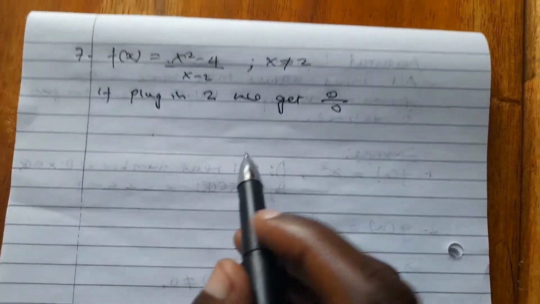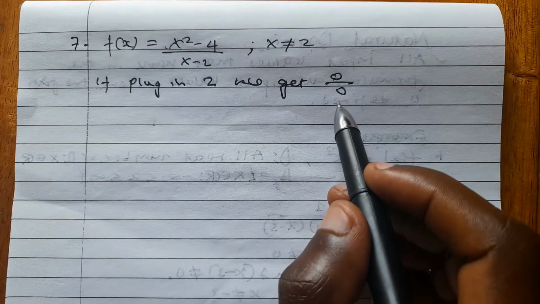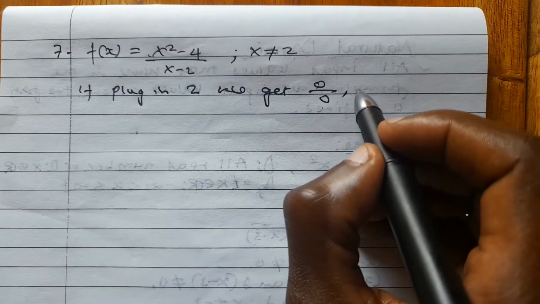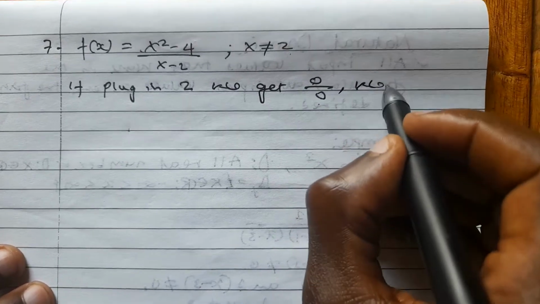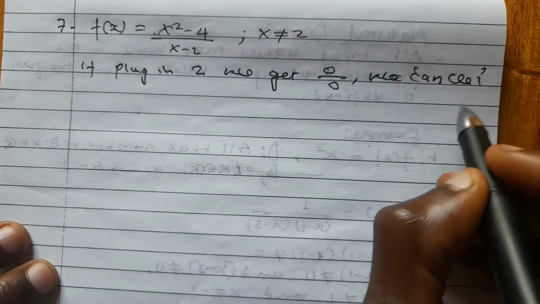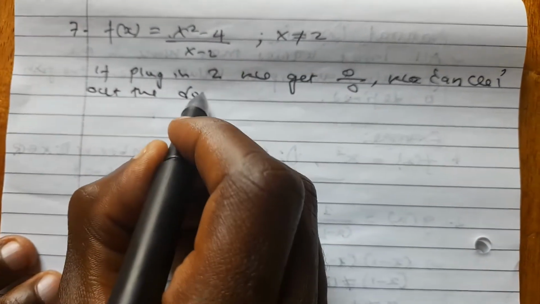Now, because we are having 0 over 0, it means that we can cancel out the domain problem.